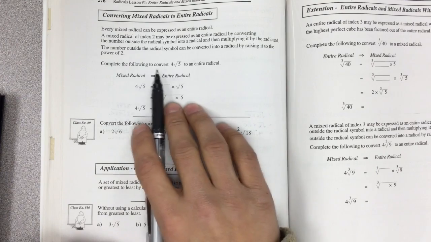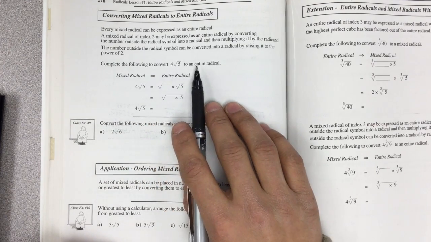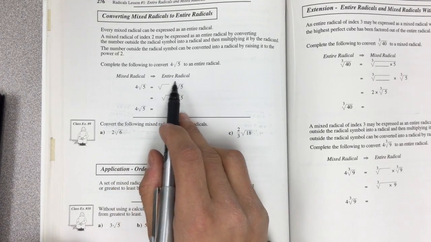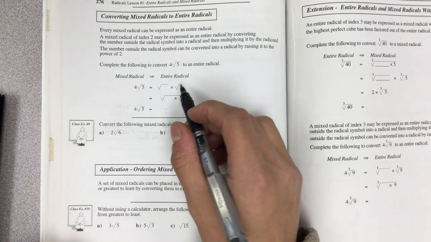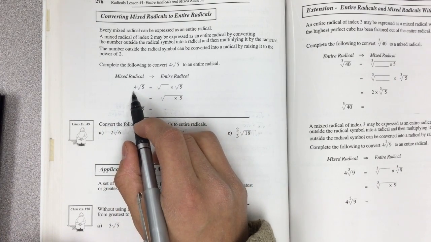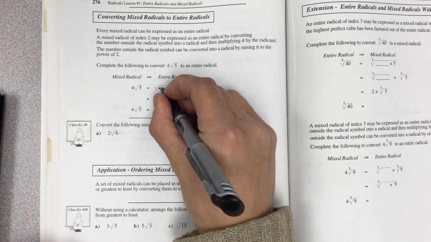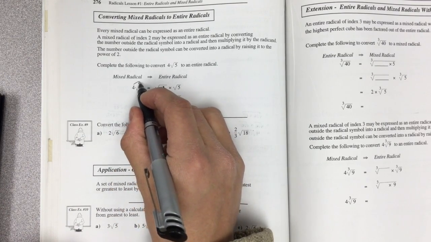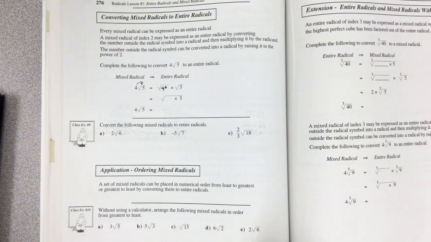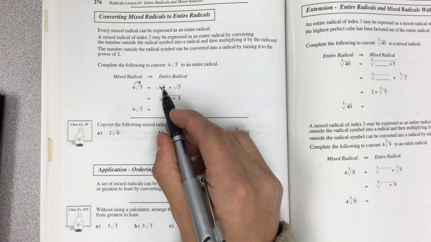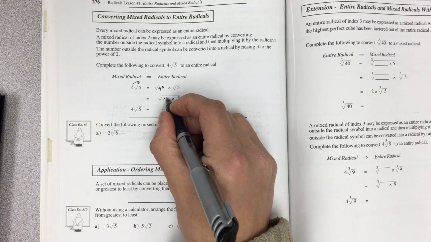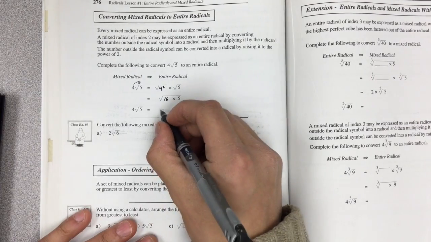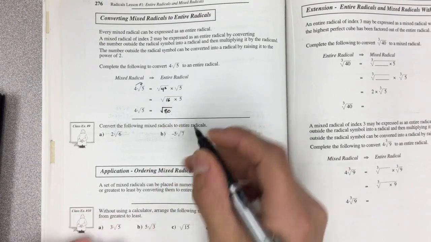Let's complete the following to convert 4 times the square root of 5 to an entire radical. So 4 square root 5 is my mixed radical, and I want to bring it in and express this as an entire radical. As an entire radical, this is going to become 4 squared. If I put 4 squared back under my radical sign and express it as a radicand, 4 squared we know is 16, and 16 times 5 would give us the square root of 80.